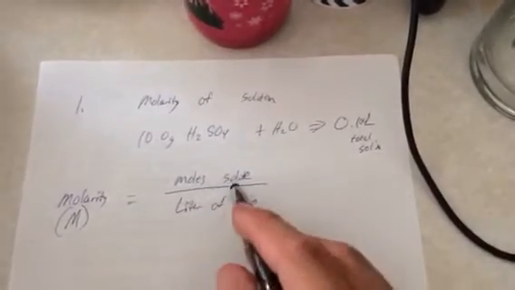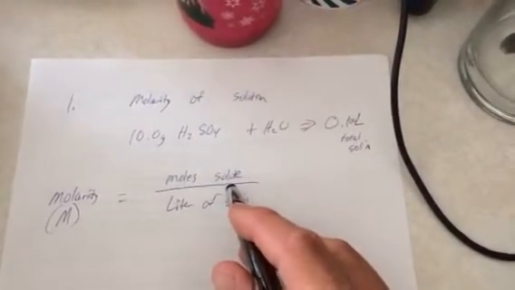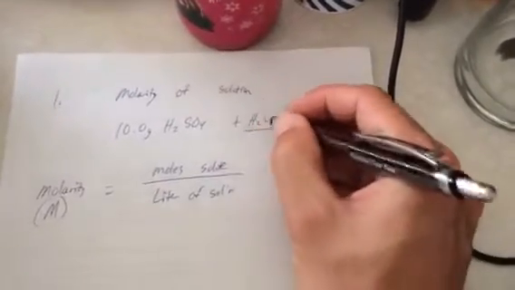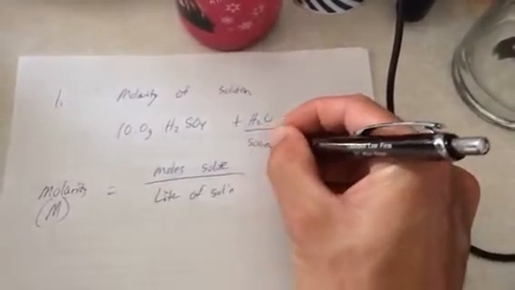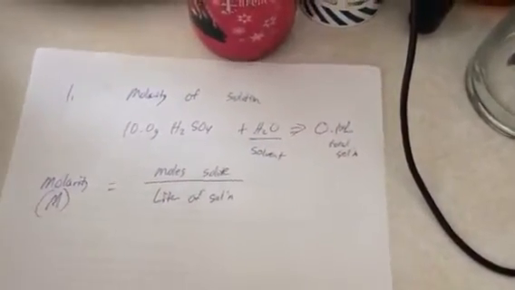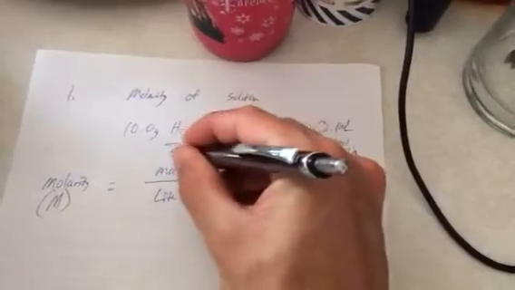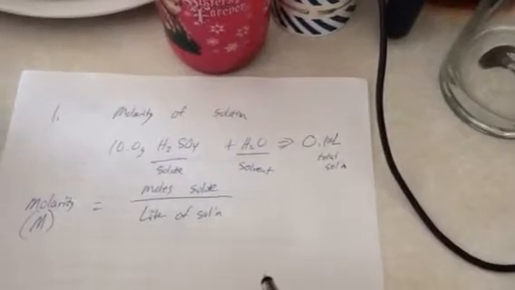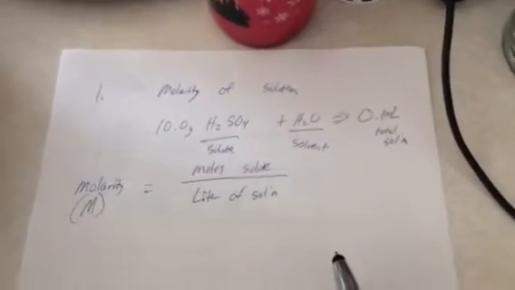We need to figure out how many moles of solute there are. Solute is the stuff that is getting dissolved in the solvent. H2O, or the water, is the solvent. It's the stuff that does the dissolving, and the stuff that gets dissolved is the solute. In this case, sulfuric acid, or it could be salt, sodium chloride, something like that, which would probably be a simpler problem.